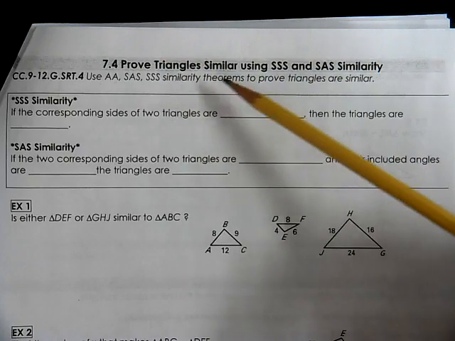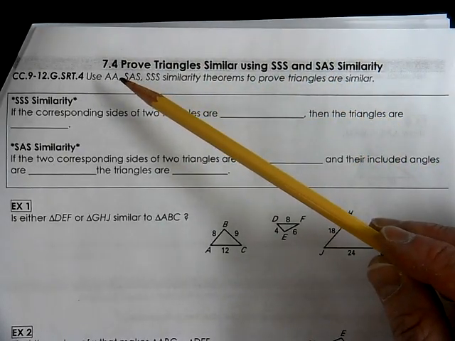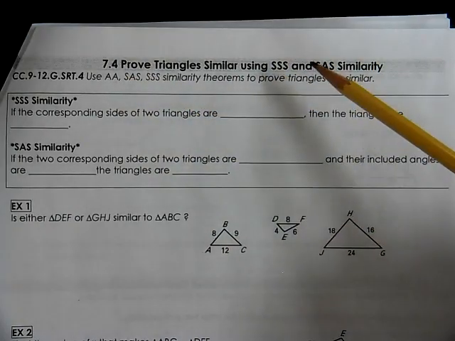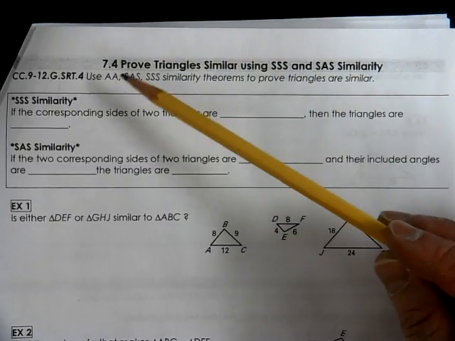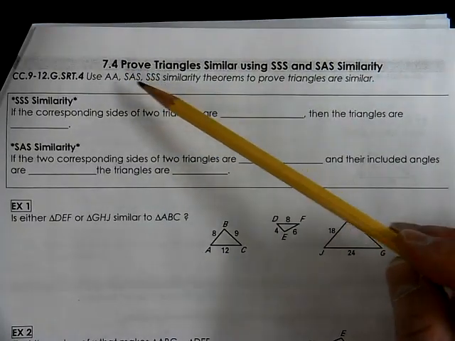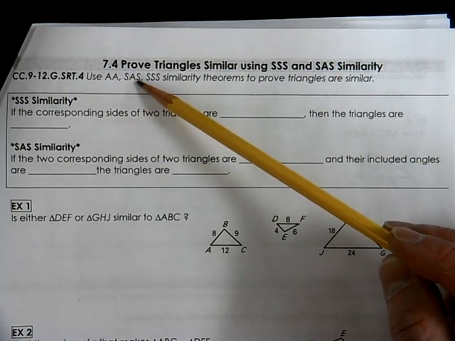Originally, when we proved similarity, we needed to know about all three angles. The corresponding angles are congruent. And we had to know that the corresponding sides were proportional. Then we started to learn about these shortcuts. Today's shortcut is side, angle, side.